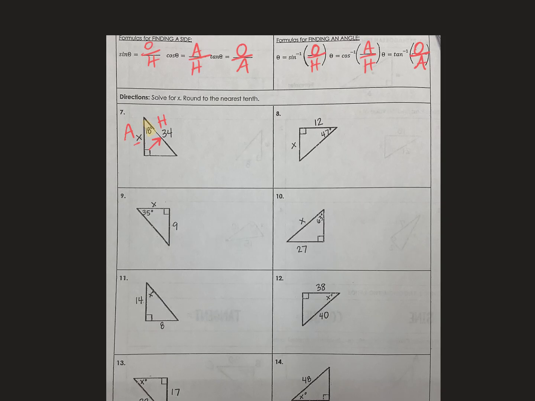So here's where we decide if we're using sine, cosine, or tangent. We're going to look up here at my ratios. Which one of these uses the A and the H, which is what I labeled? The cosine. The cosine uses A and H, so that's what I'm going to use. So I'm going to write cosine of 18, because when we're talking about sine, cosine, and tangent, we're talking about angles. The cosine of angle 18 is going to be A over H, which is x over 34.